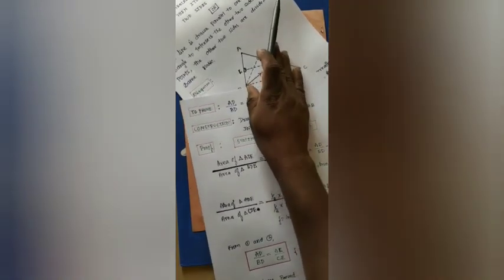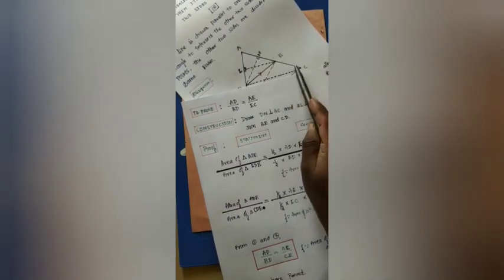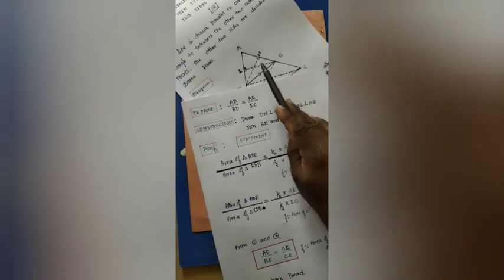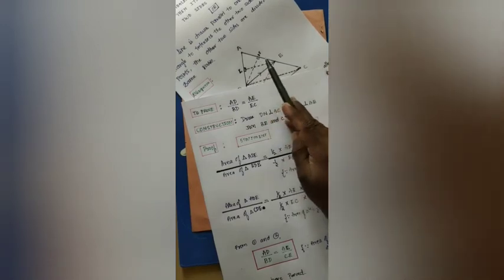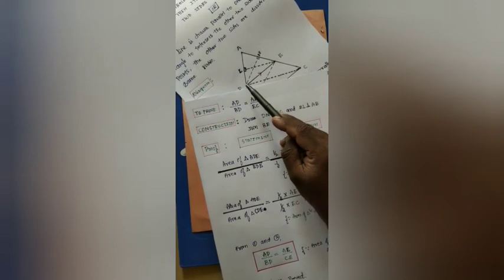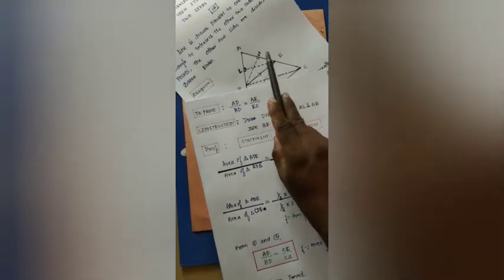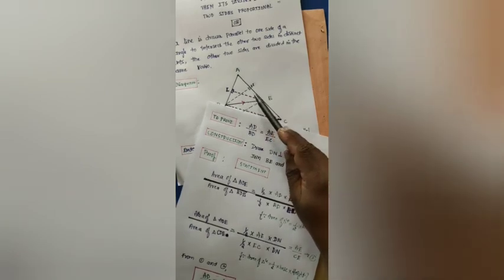Similarly, we have another triangle, CDE. Here we have base EC and its height is DN, because by construction DN is perpendicular to AC. So in triangle ADE, if we take base AE, then its height is DN. If I take in triangle CDE, EC as the base, then its height is always DN.